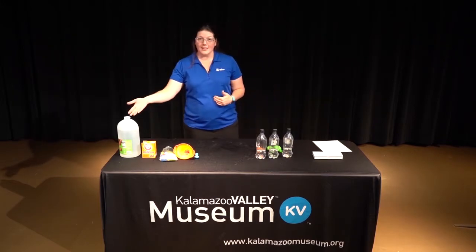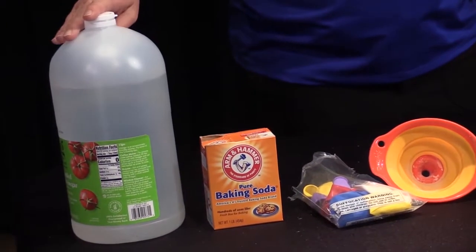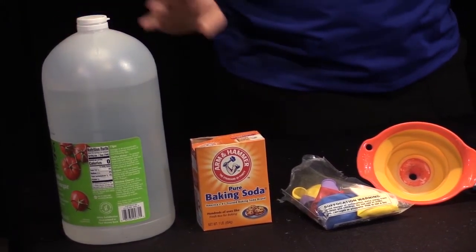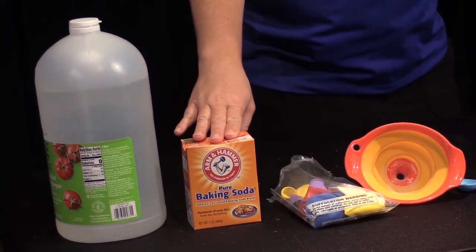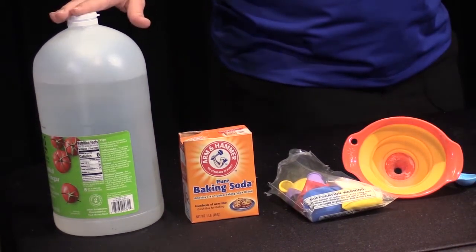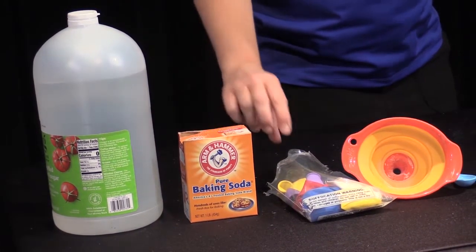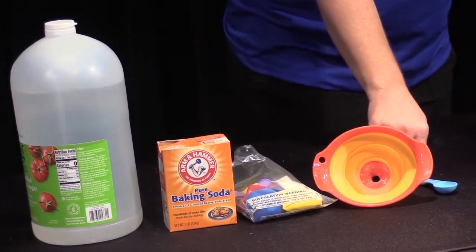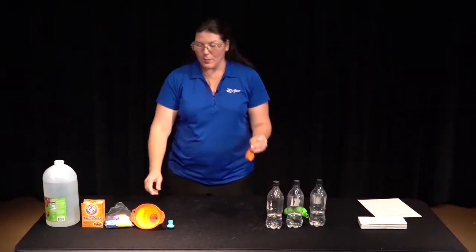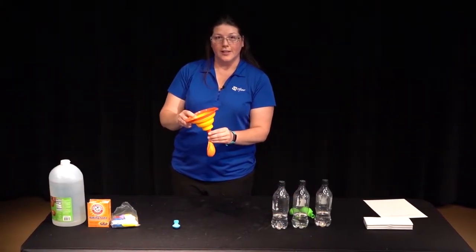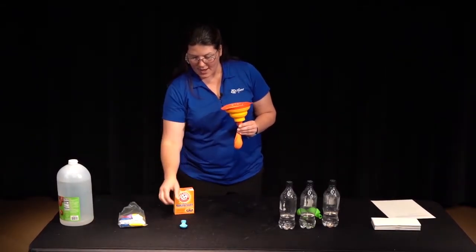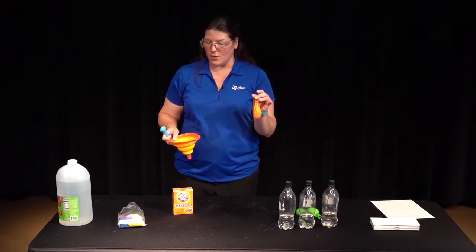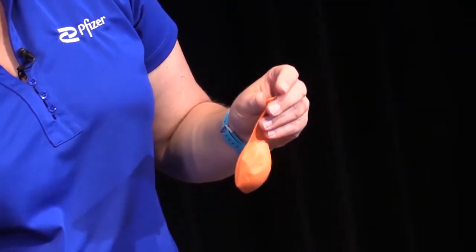So our supplies that we're going to need today are vinegar. You should have this in your house. It's diluted acetic acid. We have baking soda, that's sodium bicarbonate. So we have an acid and a base. We're going to use some balloons, a funnel, and a small spoon. So we want to take our balloon and put it on the end of the funnel, and then we'll take the spoon and put the baking soda into the balloon. I've already put the baking soda in here, so we're ready to go.